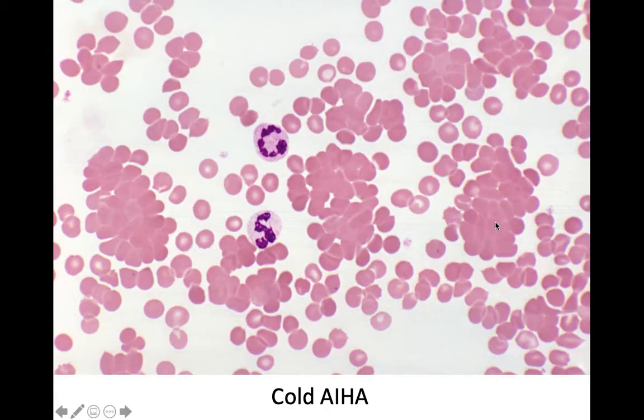And you can see a lot of agglutination occurring here with these red blood cells, but like here's one where a chunk was taken out. This one looks like it was bitten off of here. So there's a few that have parts taken out that become a spherocyte.